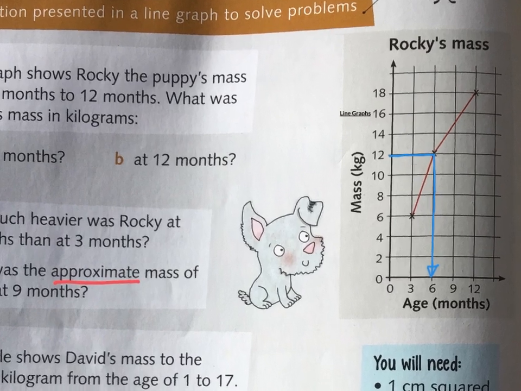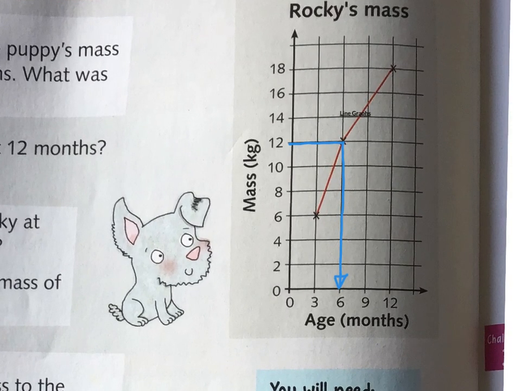The reason it says that is because if we look at 9 months and we read up, we can see that it doesn't come to an exact point on the graph. It isn't where two lines intersect. But if we read across, you can see that it's in between 14 and 16. So you can make a really good estimate there of how heavy he was at 9 months. And I'll leave the actual answer to you there. You can think about that one.